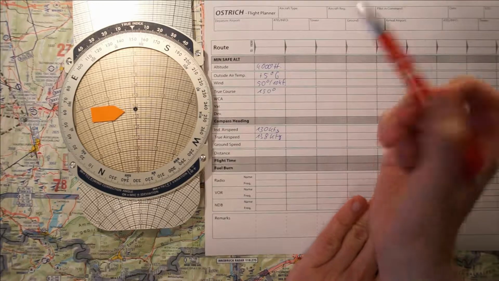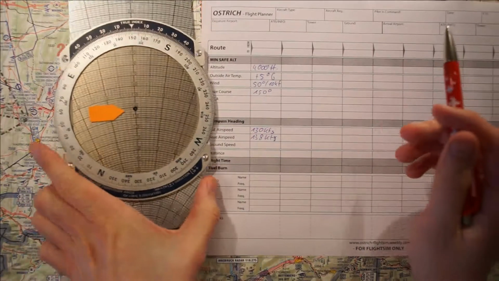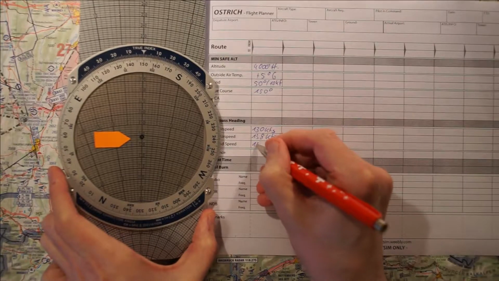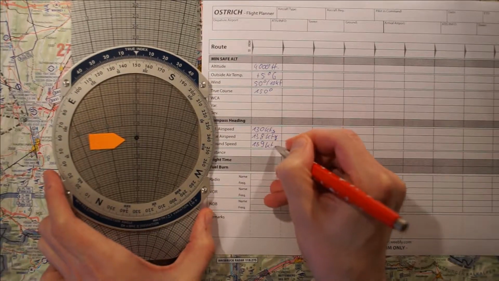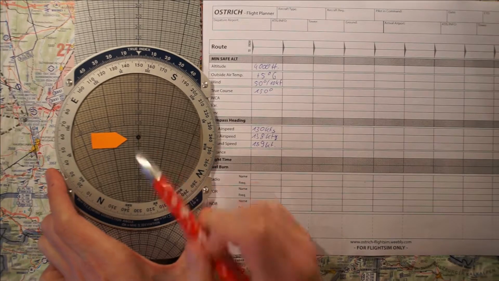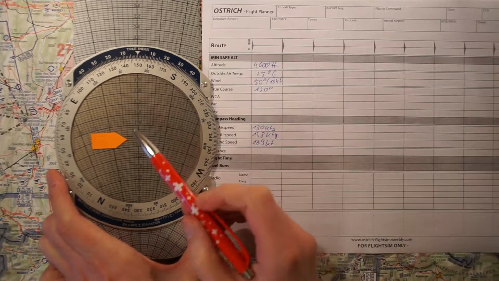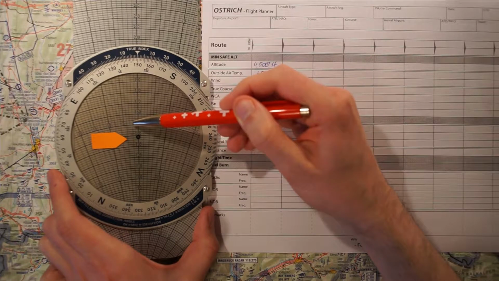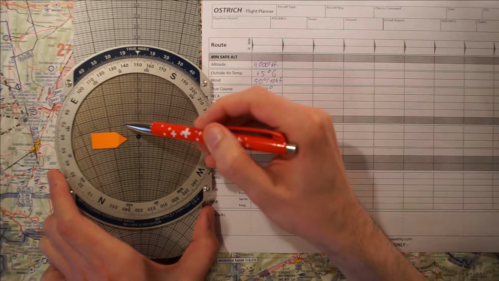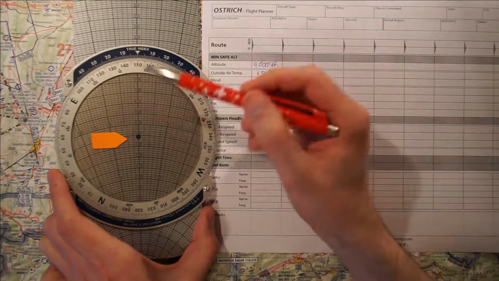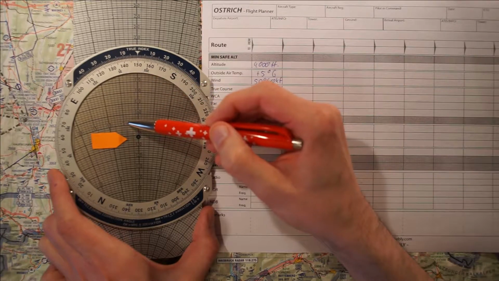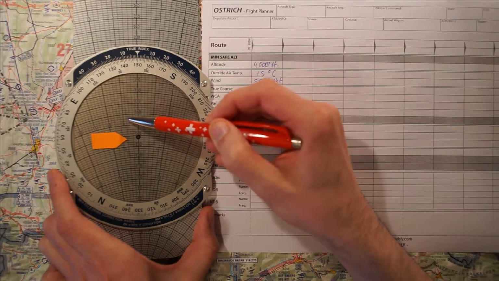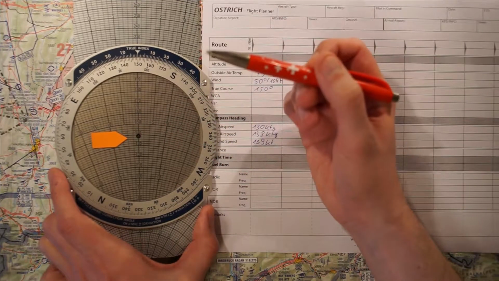So our ground speed is at the center, which in this case is 139 knots, just shy under 140. And our wind correction angle we can read off this scale here. So we have here 5 degrees, 10 degrees, 15 degrees off. And you see we are at, if we extrapolate it, 4 degrees wind correction angle.